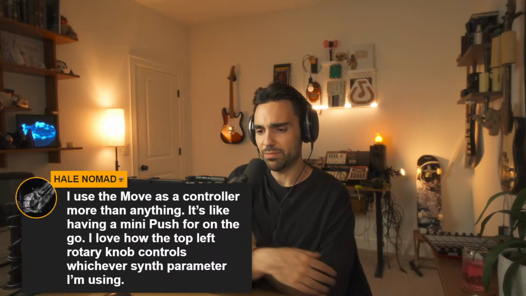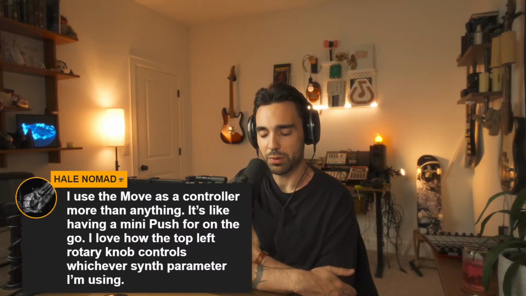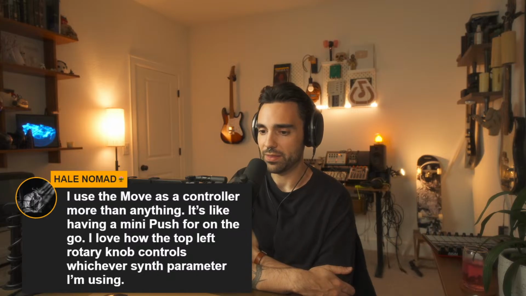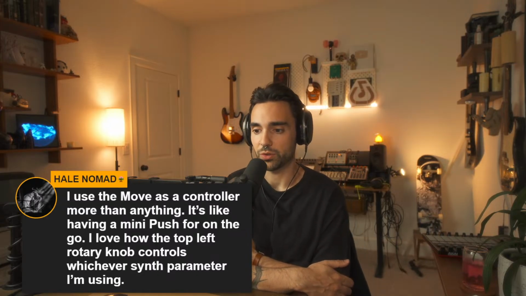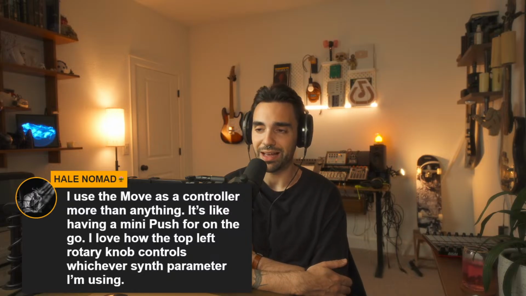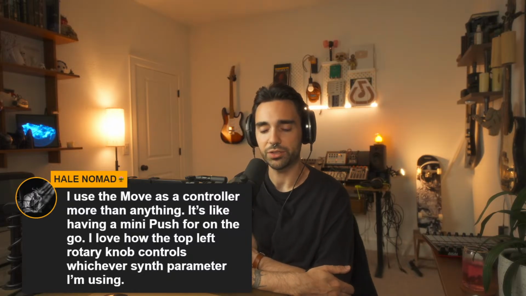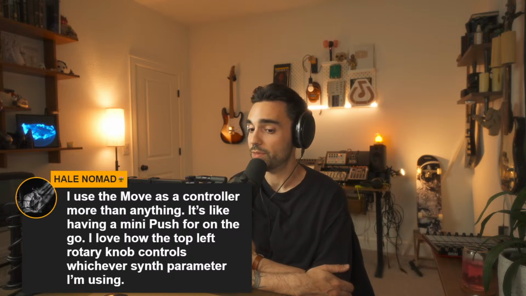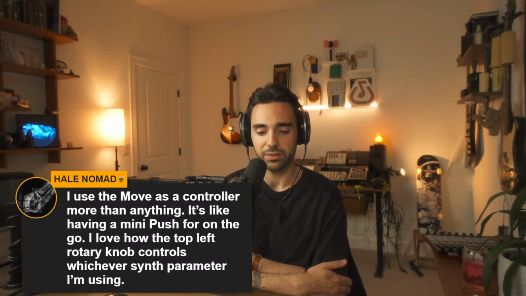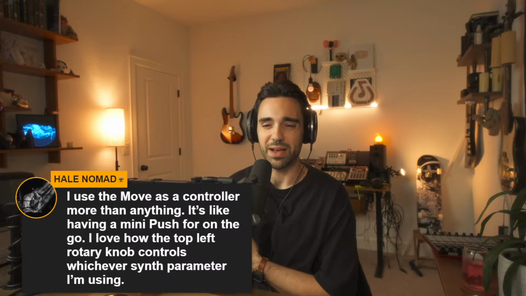Hale says, I use the Move as a controller more than anything. I like having a mini Push on the go. I love how the top left rotary knob controls whichever synth parameter I'm using. That's cool. That's good to hear, because I don't really use it that way, but maybe I should start. The macro controls are pretty well implemented. I guess I was looking for more customizability with controller mode and stuff, but alas.